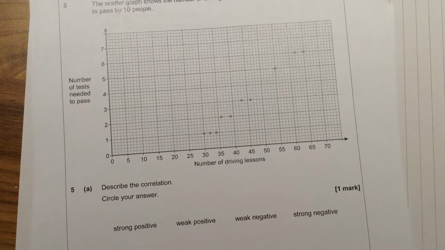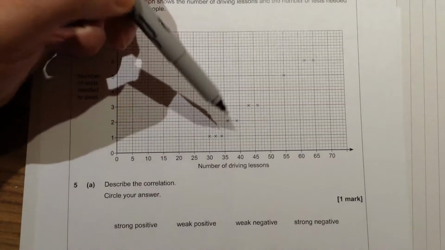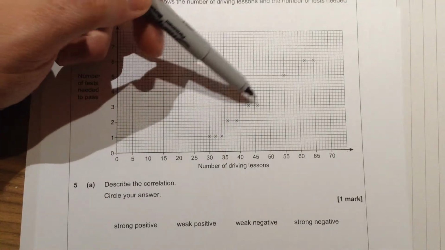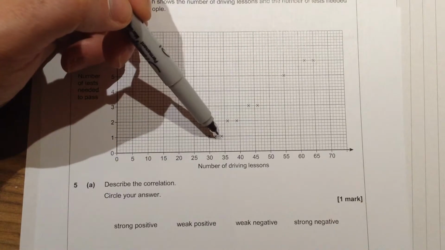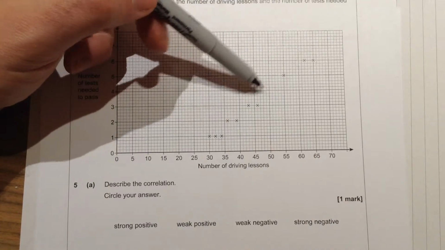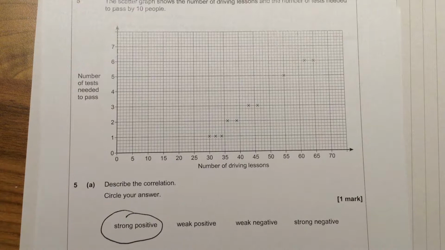Here's your next question. Split into 2 parts. We'll look at the first part. So here it's just wanting to say whether or not it's got strong or weak, positive or negative correlation. Well, because the points are generally going upwards in a positive trend, it's definitely going to be positive correlation. All the points are quite close together, quite close to being a straight line, so we would say that this is strong positive correlation.